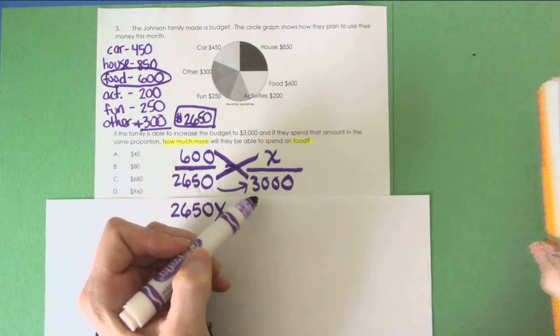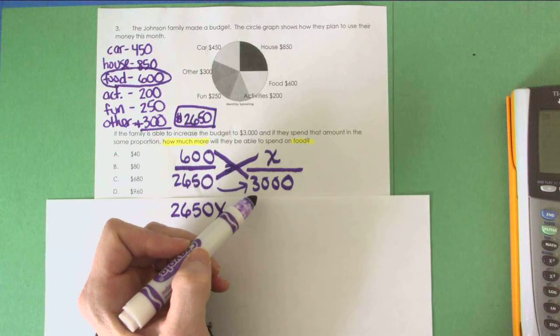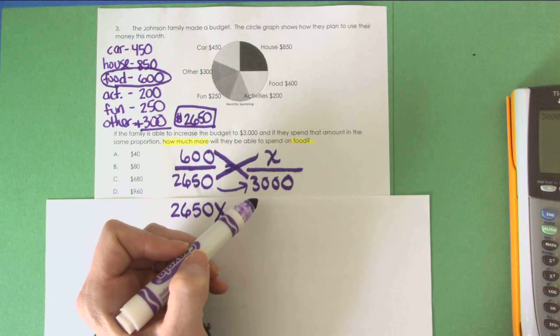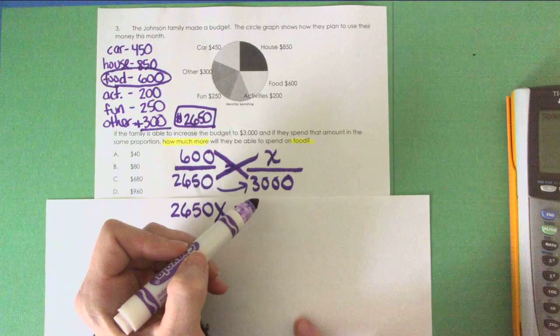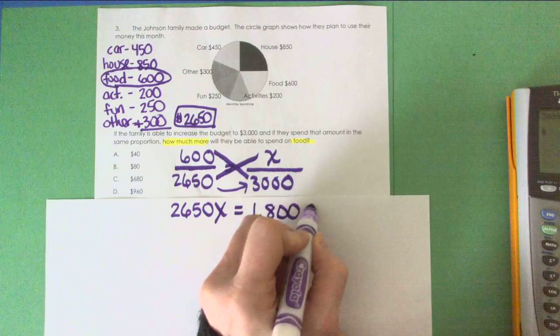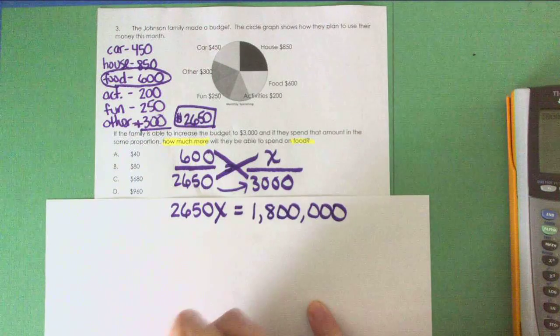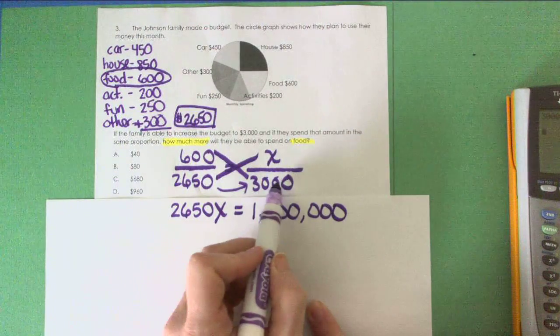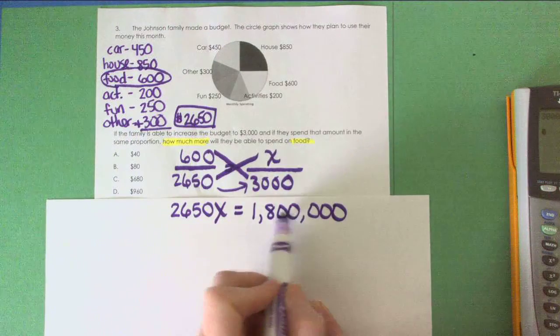And if you take your calculator or you do it in your head, if you take 3,000 times 600, you're going to get 1,800,000. Which is going to have your 5 zeros, 1, 2, 3, 4, 5 zeros.